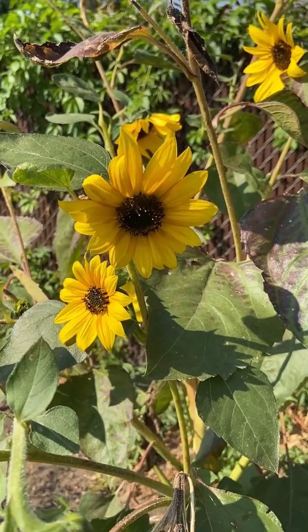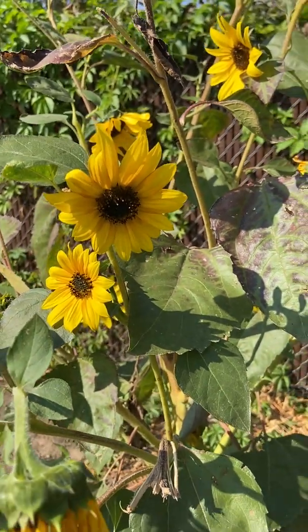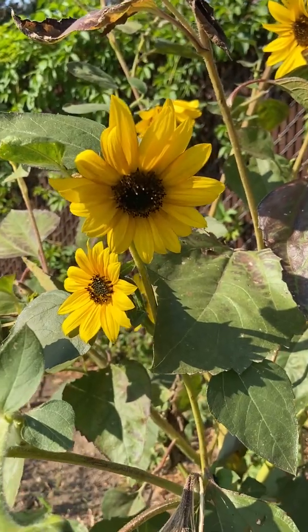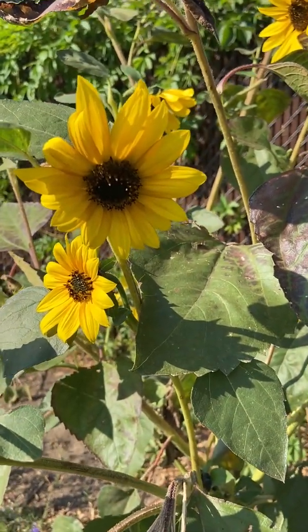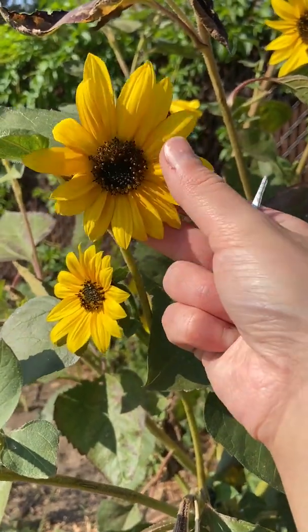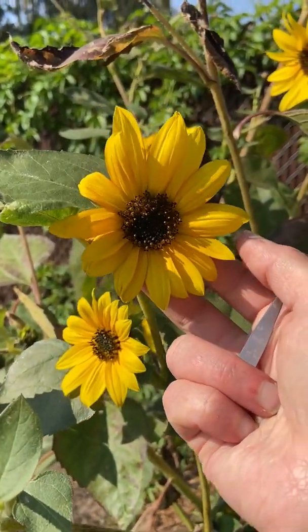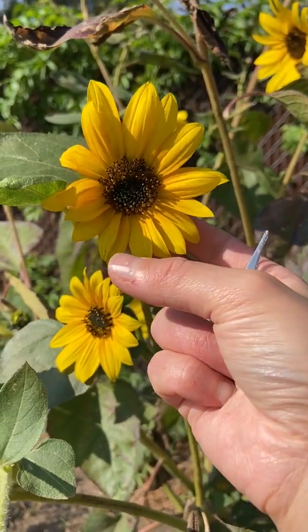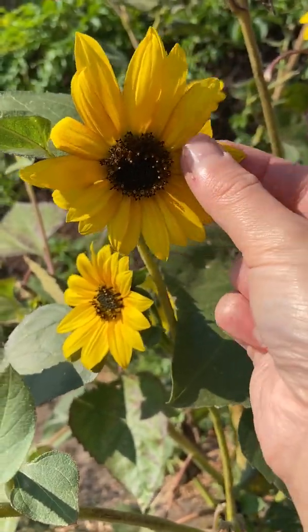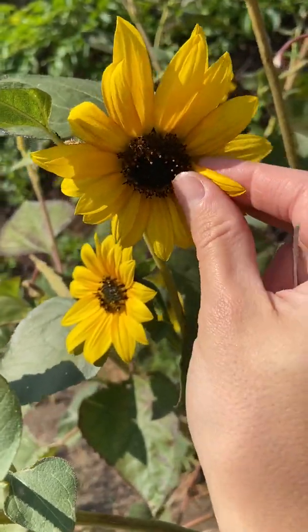I bet you all know what this is. It's a sunflower. The sunflower is a very special type of plant. Sunflowers are related to dandelions and zinnias and calendulas and many other different types. Now, the sunflower is actually something called a composite flower, which means it has tons of tiny little flowers inside. Each petal is actually a flower of its own.